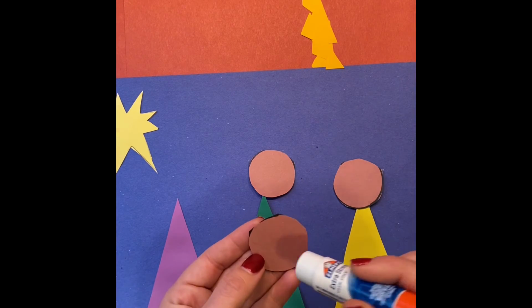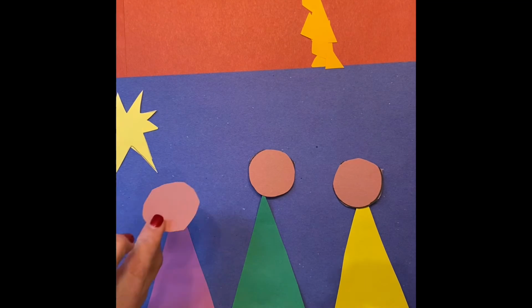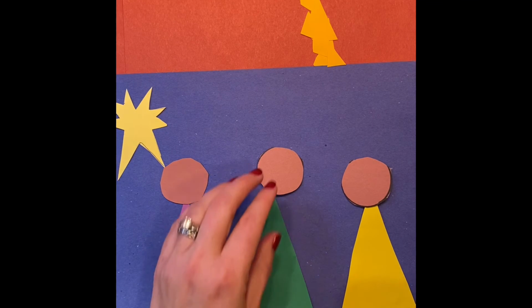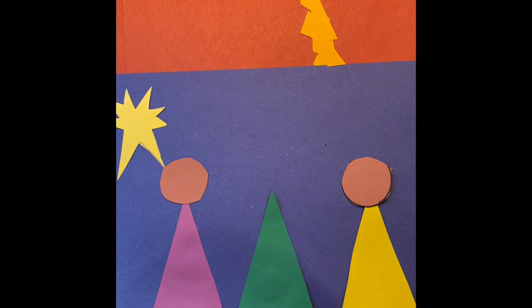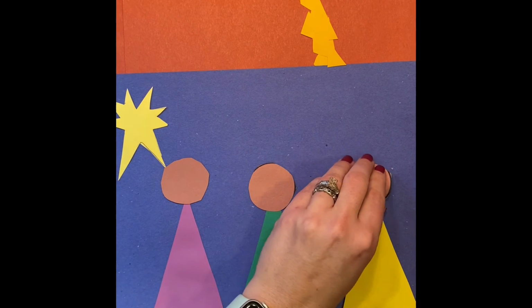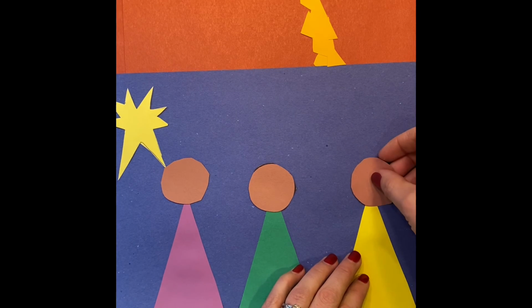All right, now glue the circle on top of your triangle. A little more glue. Okay, like that.